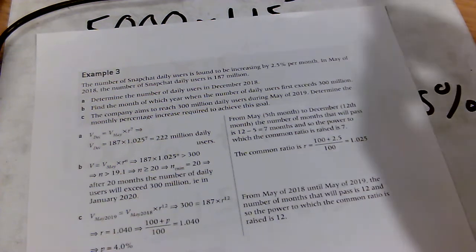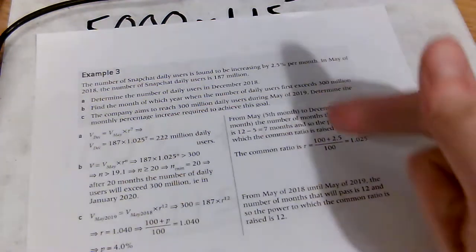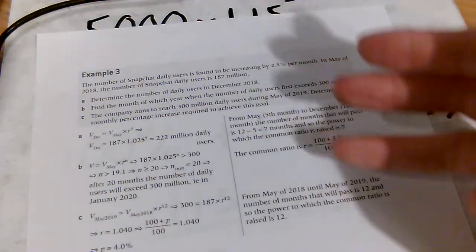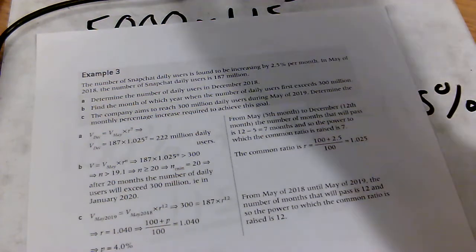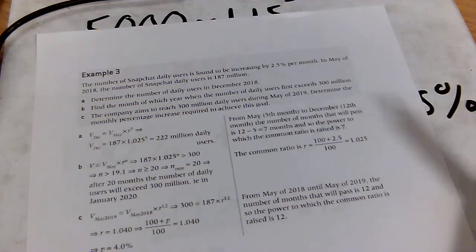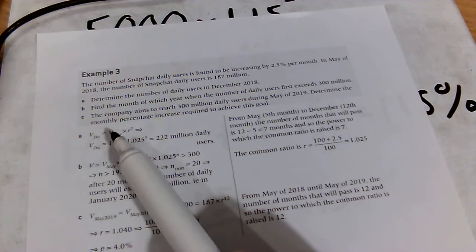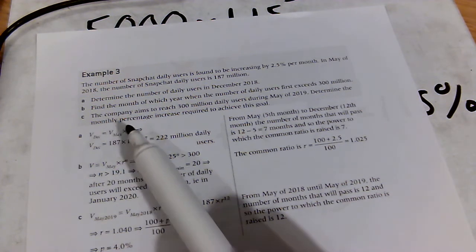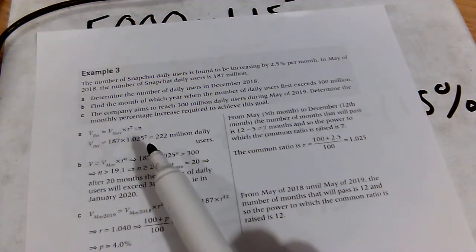So that means we start in May, and then we've got to go to June, to July, to August, to September, to October, to November, to December. So that's actually 7 steps. So that's why it says in the answer, the number of users in December is equal to the number of users in May times the ratio to the power of 7, which is what the calculation is there.